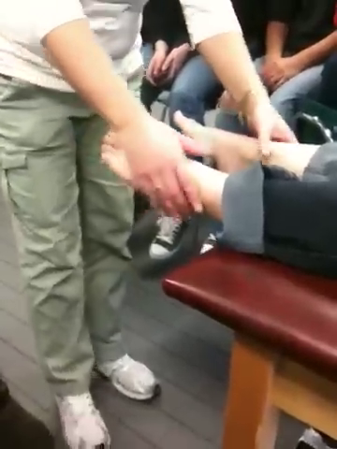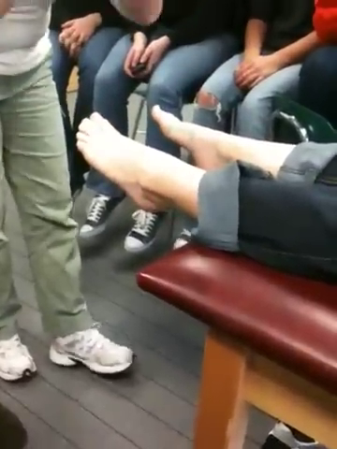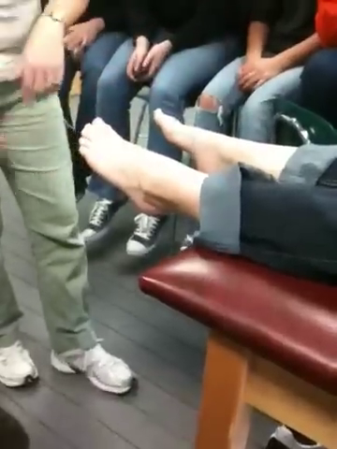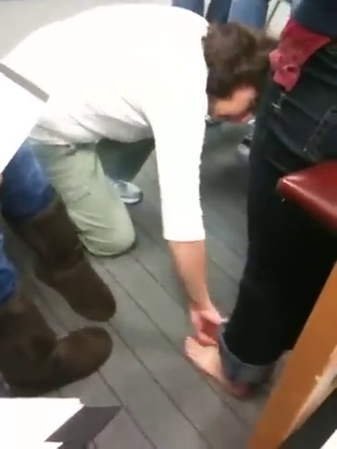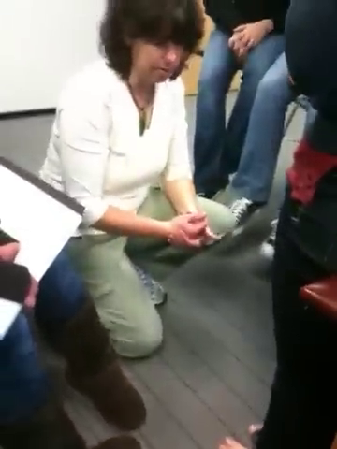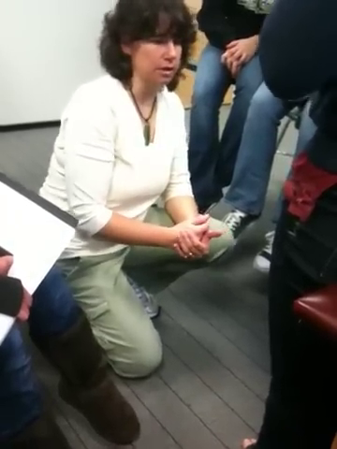Okay, so the next thing we're going to look at is her arches. She does have an arch present, so she does not have a structural problem. I'm going to ask you to step down. And the arch only disappears slightly, so she does not have a functional problem as well. So it was a supple versus rigid test. She does not have a positive sign there.